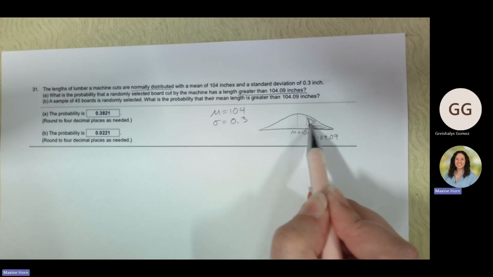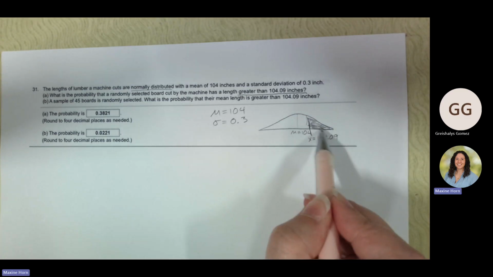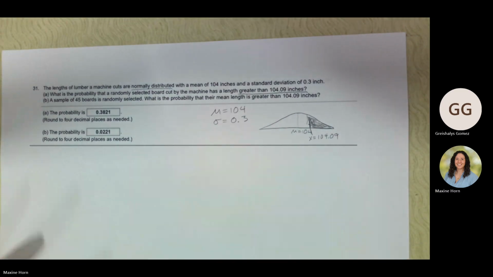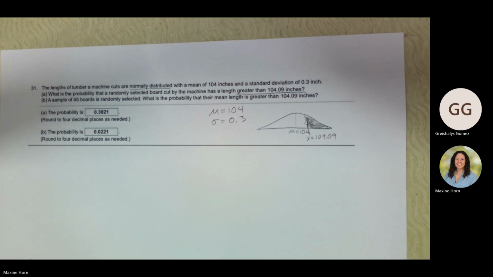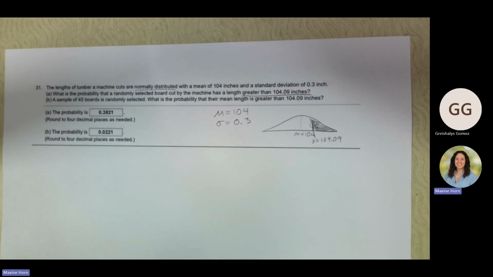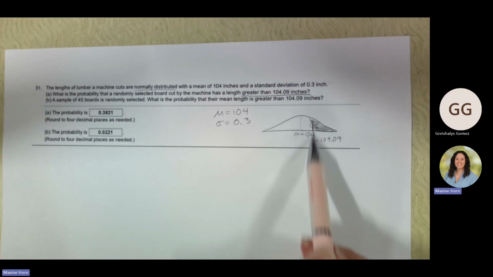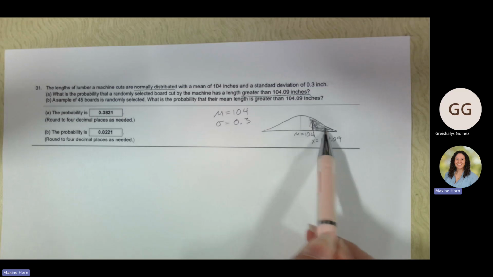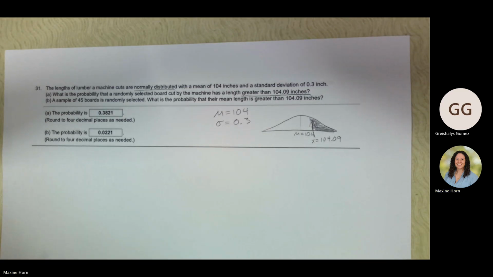So we want shaded to the right, okay? So we were doing these types of problems earlier, right? Where we have this value, we want to find the area.